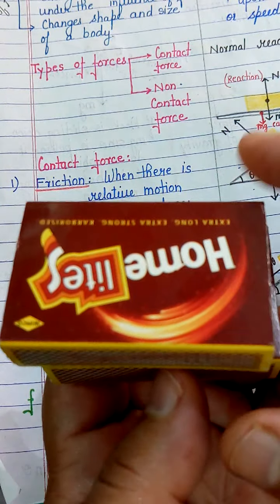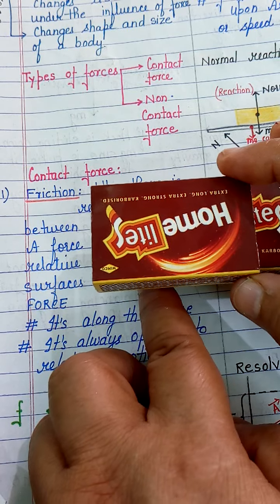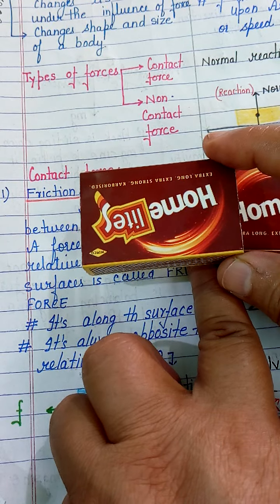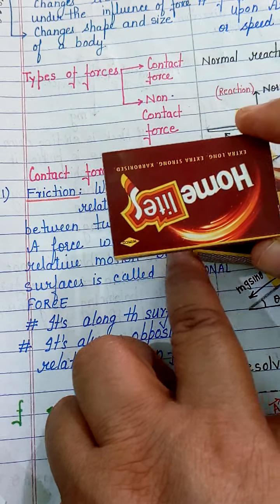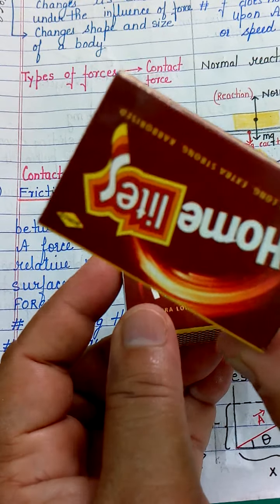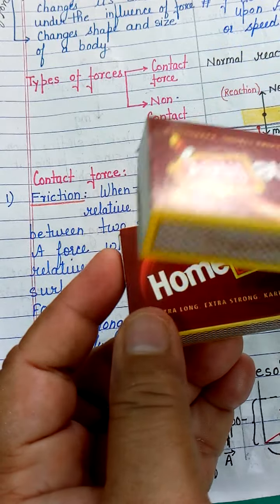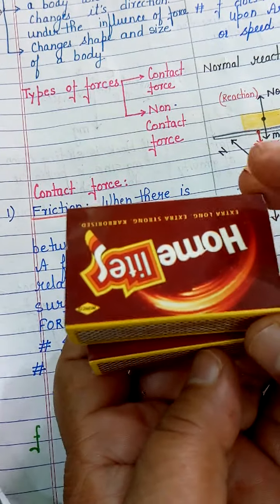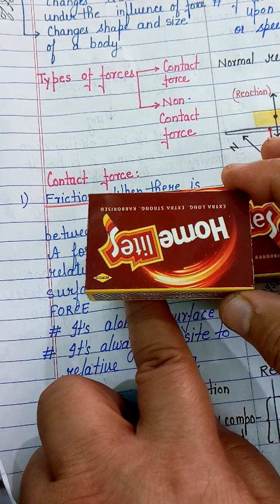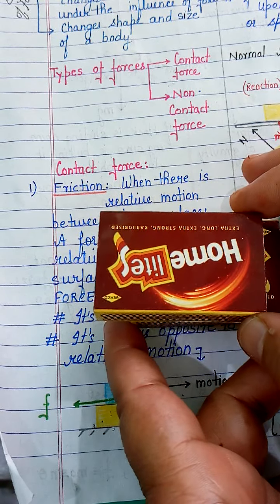If I make it like this, then the lower object is moving towards right. So the upper object automatically has a motion relative to the lower object towards left. Now friction will be in between these two surfaces. The upper will experience friction because of the lower surface, and the lower surface will experience friction because of the upper surface. Now in which direction will both experience frictional force? See, when the lower surface moves towards right with respect to the upper surface, then the lower surface will experience frictional force towards left.